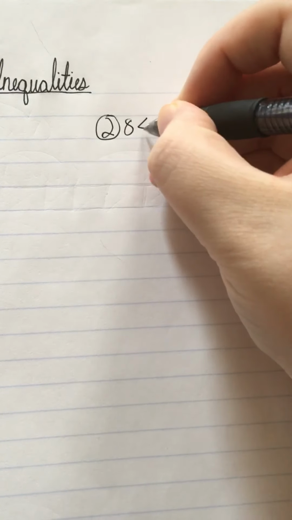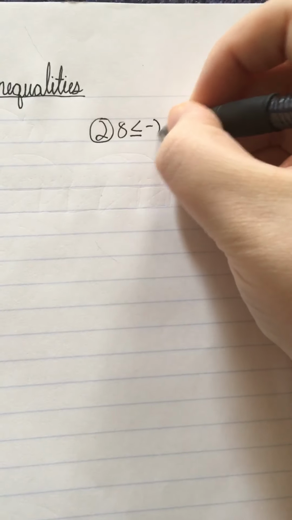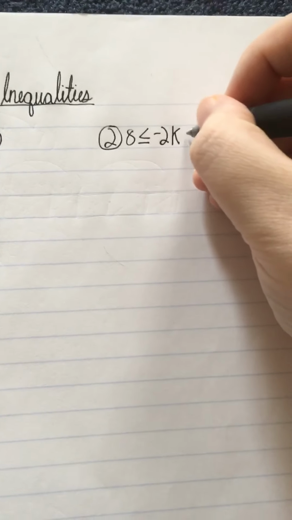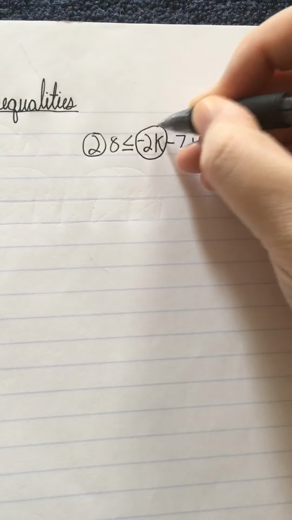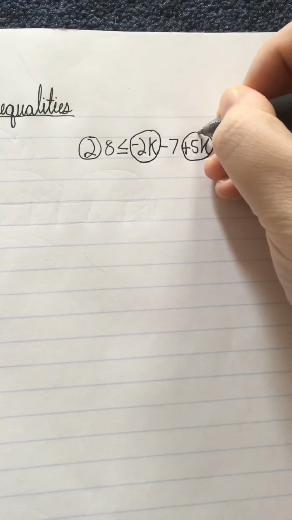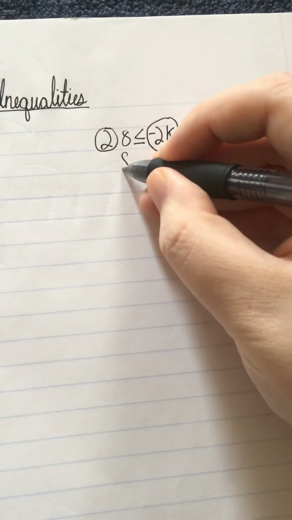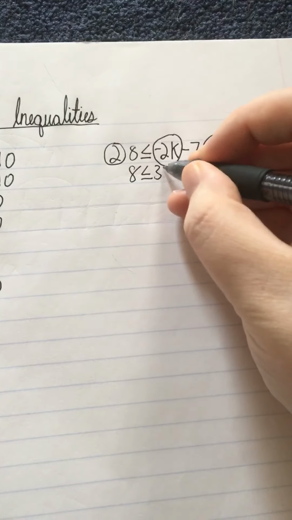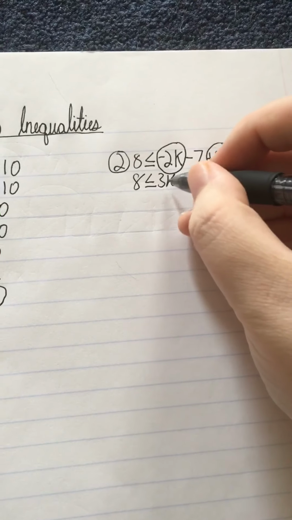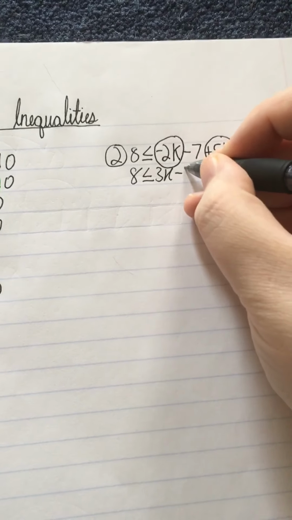All right, for our second one, we have 8 is less than or equal to -2k minus 7 plus 5k. Now, we have to combine our like terms, so we have a -2k and a plus 5k. So you end up with 8 is less than or equal to 3k, because -2k plus 5k is 3k. And then bring down your minus 7.